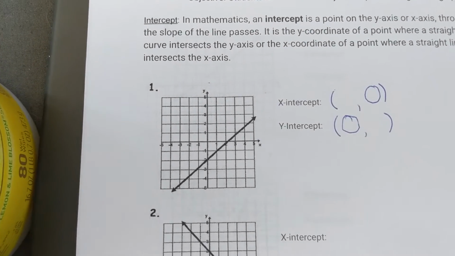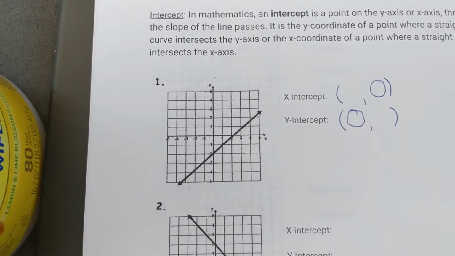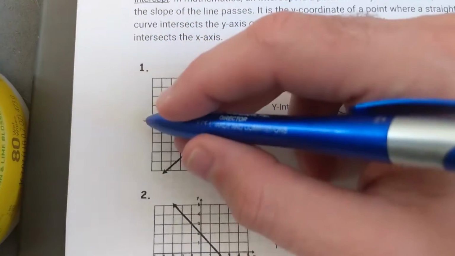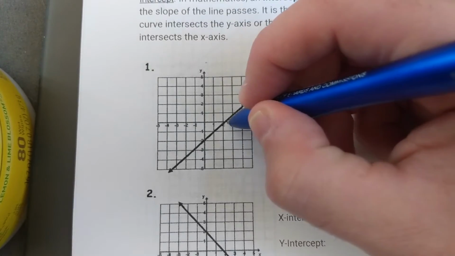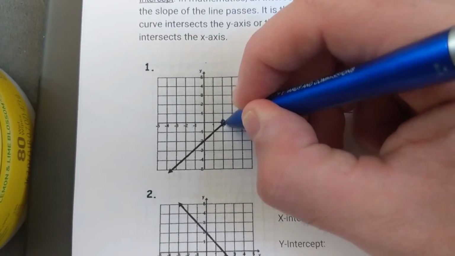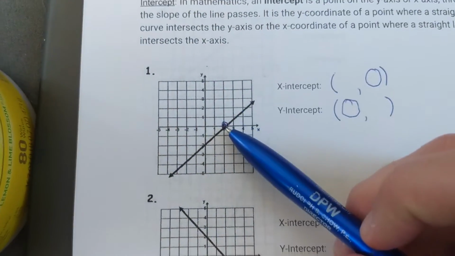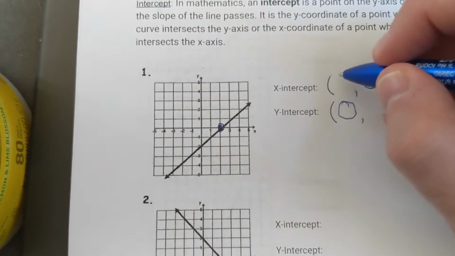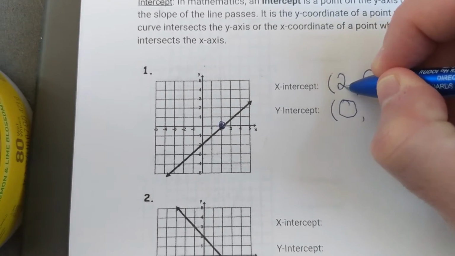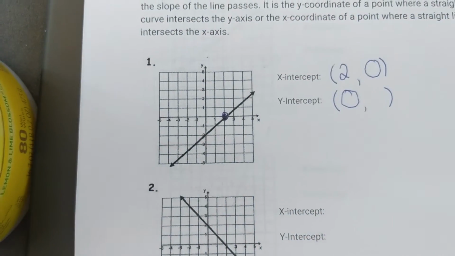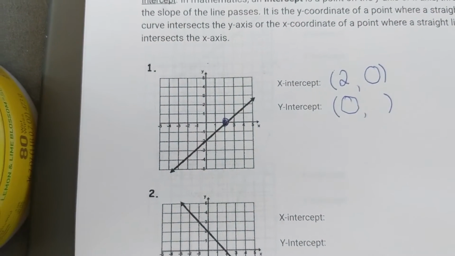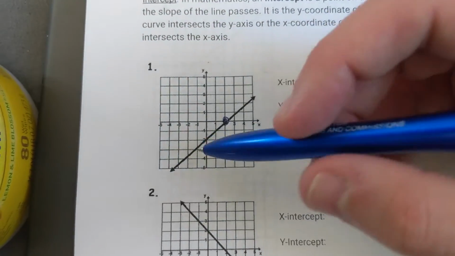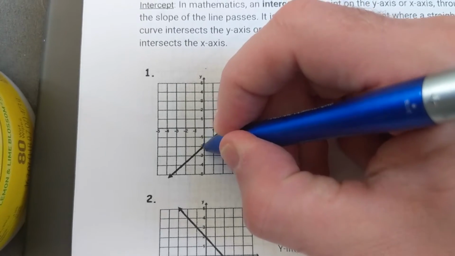But if we look at this one specifically, our x-intercept is where the line crosses the x-axis. So this is my x-axis, and it crosses right here. So it wants us to find out what that point is, and obviously that point is 1, 2. So it is 2, 0. The same thing goes for the y-intercept. We're looking at our y-axis and seeing where the line crosses the y-axis.